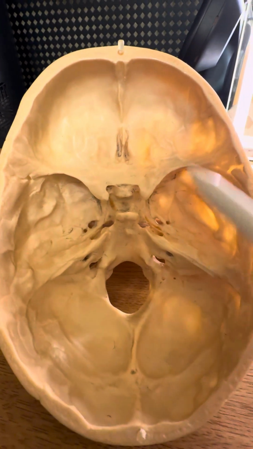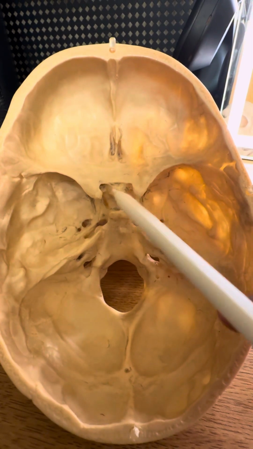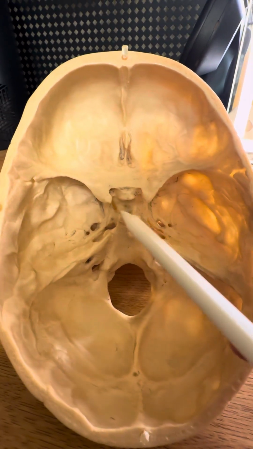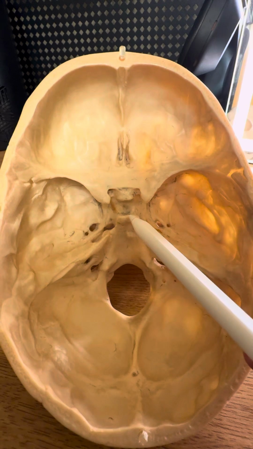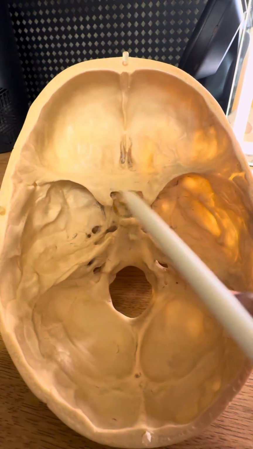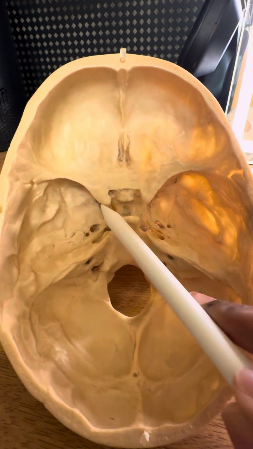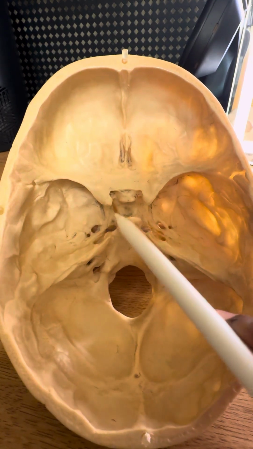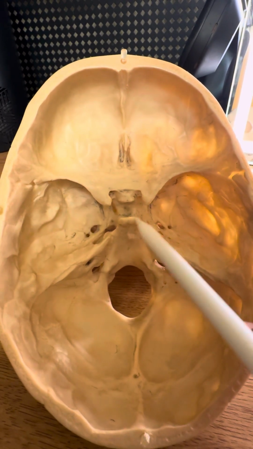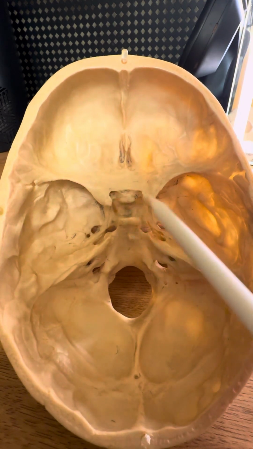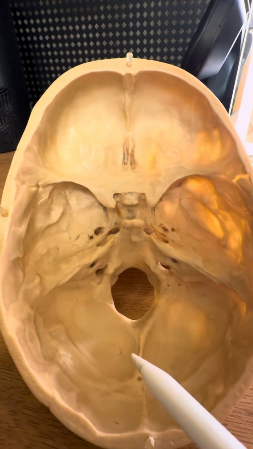And then anterior and posterior clinoid processes. So the anterior clinoid process is this. The posterior, I'm wrong. Anterior clinoid process is this. Posterior clinoid process are the corners here. Anterior clinoid process, posterior clinoid process.